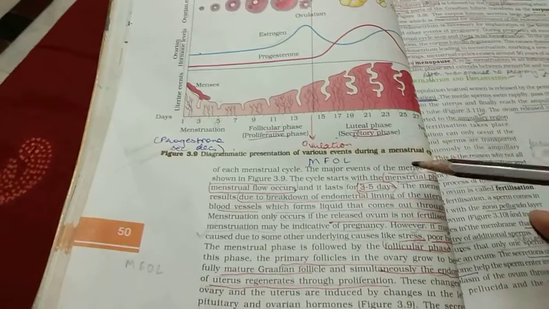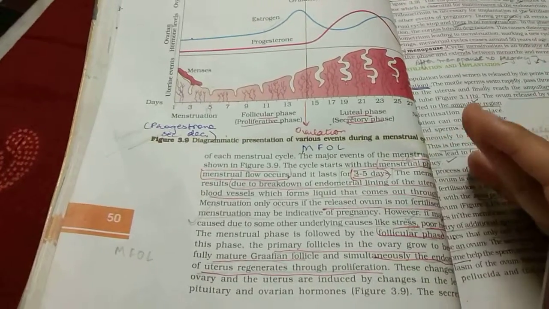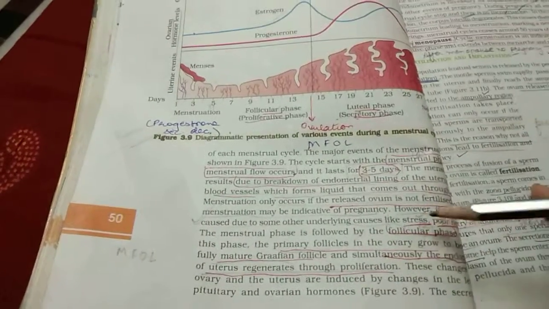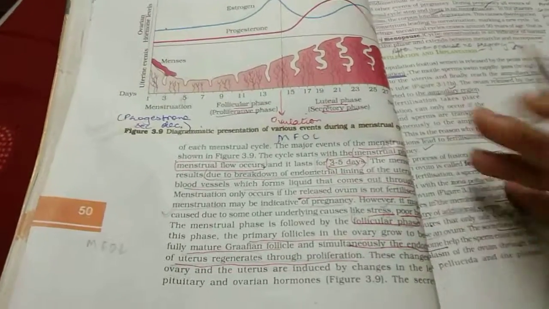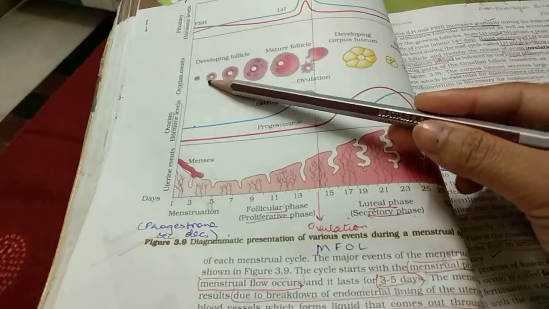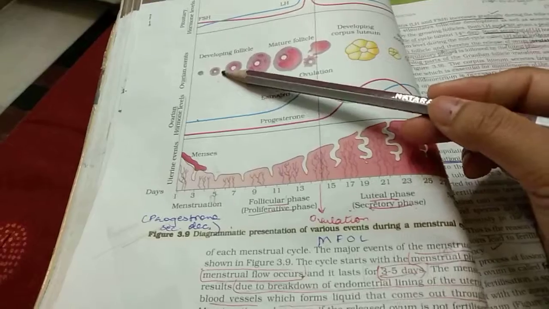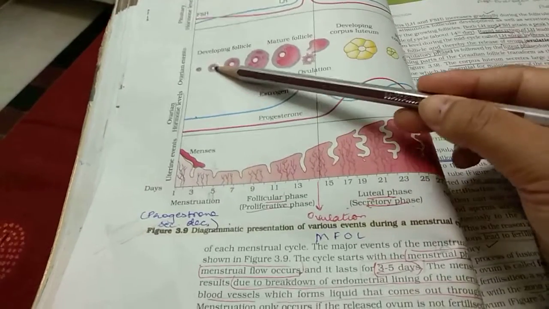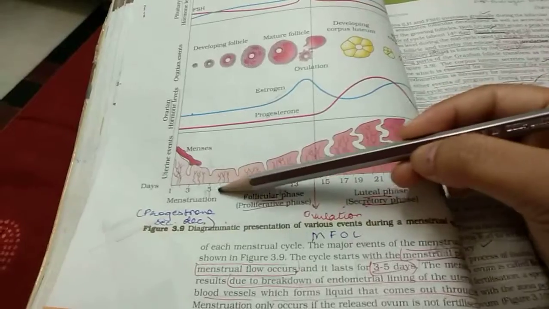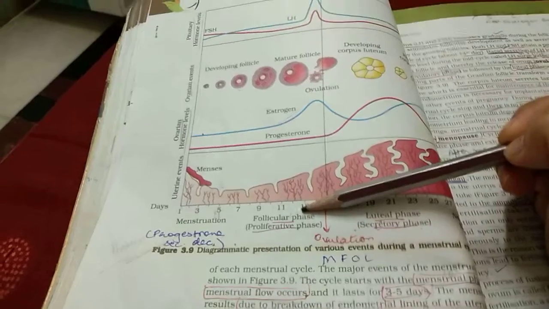Coming on to the next phase, the follicular phase. In the follicular phase, again you can remember it from the name itself: something will happen to the follicle. The follicular phase is when your follicle will start maturing. This was the primary follicle, and on the fifth day also it was the primary follicle. After this, from the 5th day to the 13th day, our second phase, the follicular phase, is taking place.